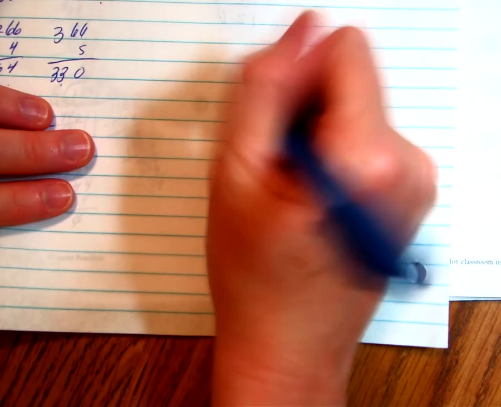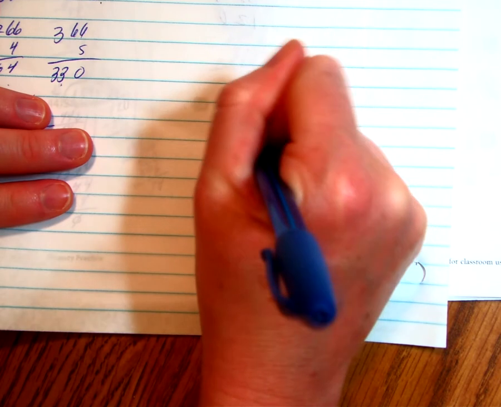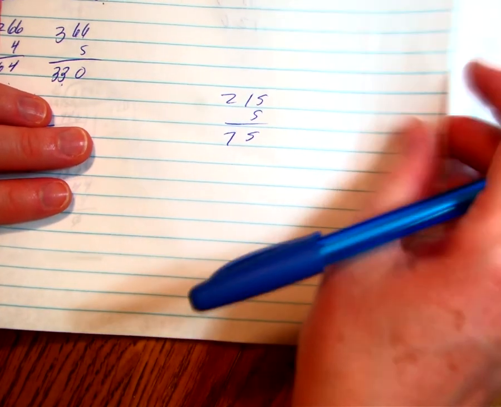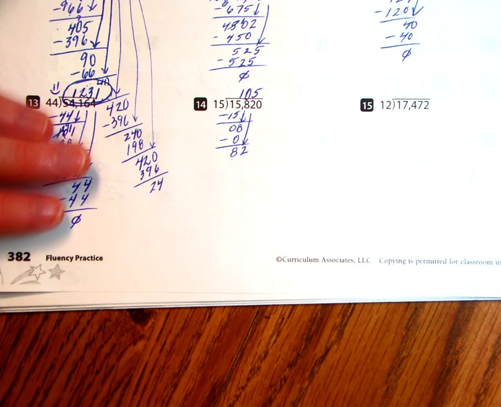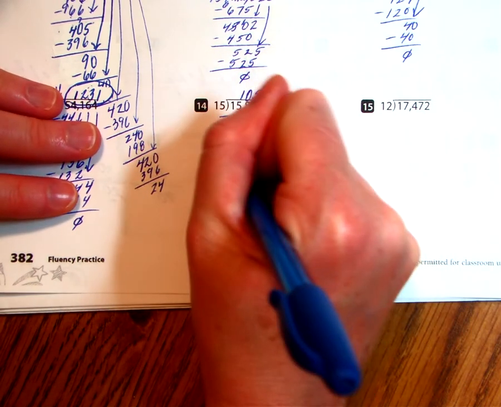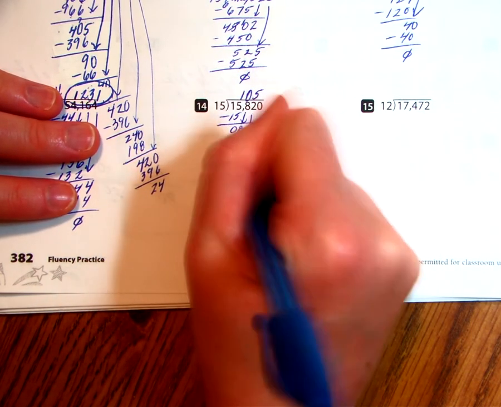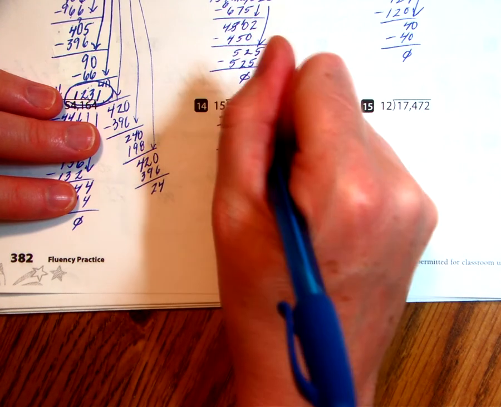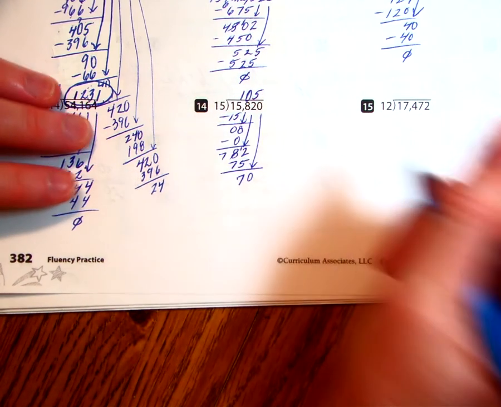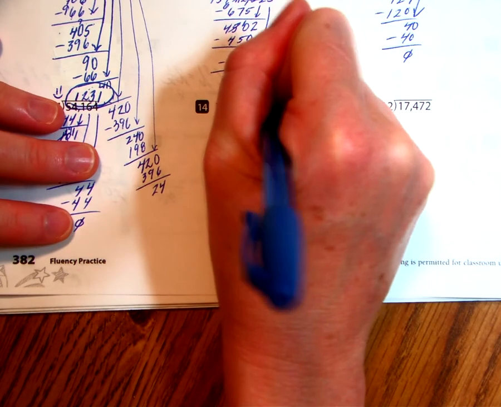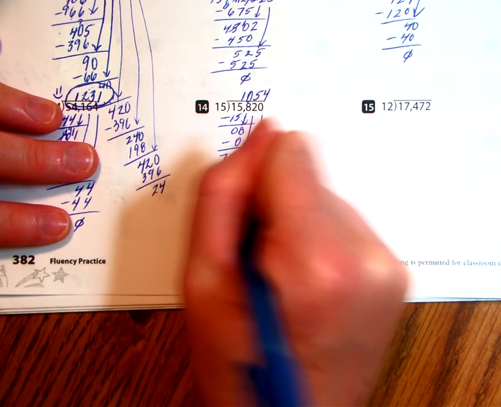If you're not sure, 5 times 15, let's do that over here. 75, if we did another 15, we'd go up to 90, and that would exceed it. So we're going to go 5. Bring down. 15 goes into 74 times. 60, subtract.